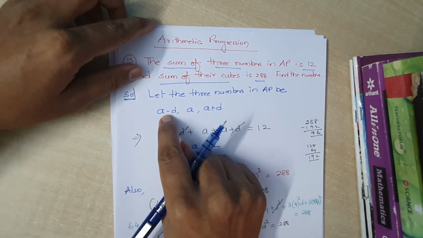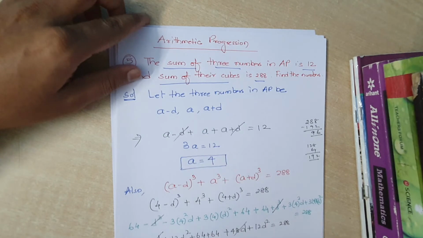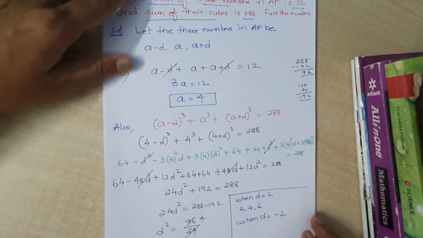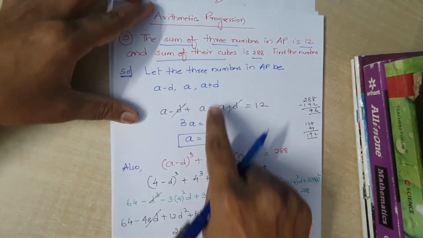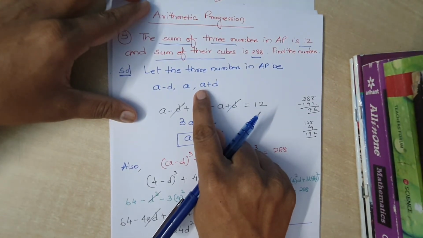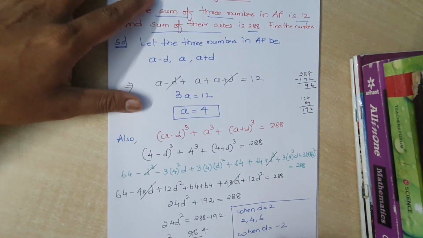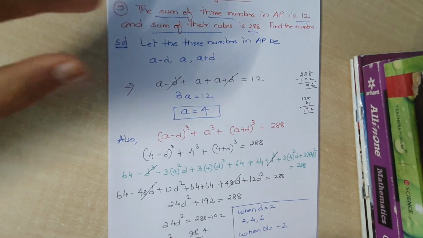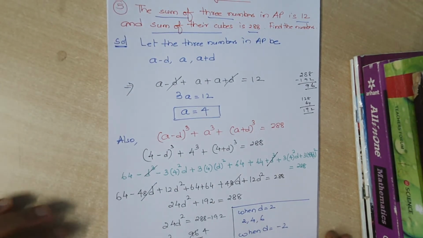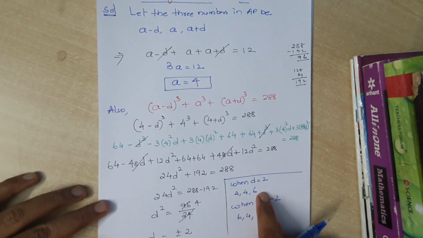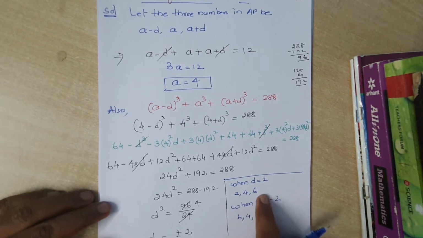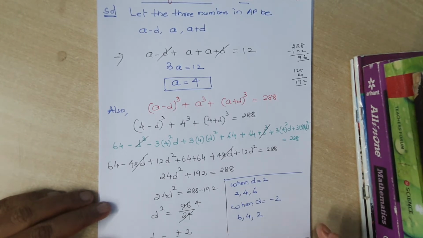So a plus 2. A plus 2 is 4 plus 2 is what? 6. And here it will become 4 minus 2, 2. So the numbers in AP will be 2, 4, 6. So the required numbers are 2, 4, 6 or 6, 4, 2.